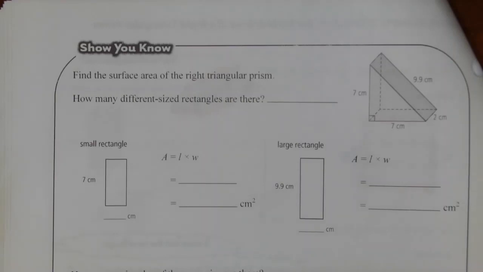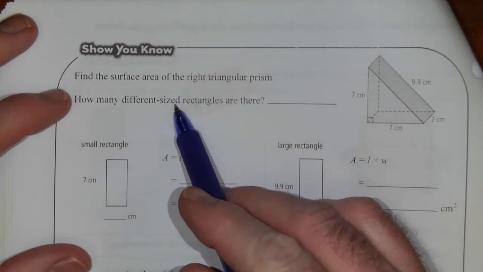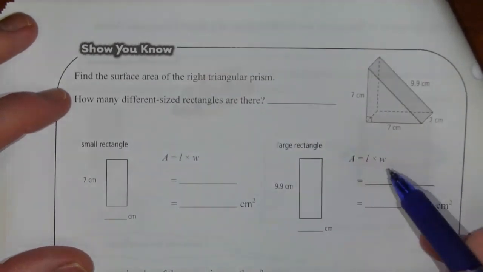Here we have another show you know. Find the surface area of the right triangular prism. How many different sized rectangles are there? Well, let's have a look.